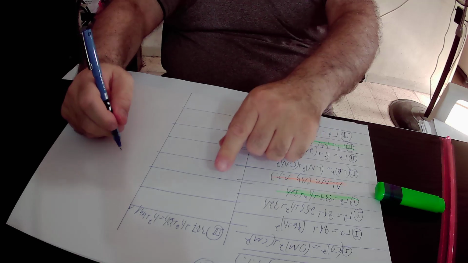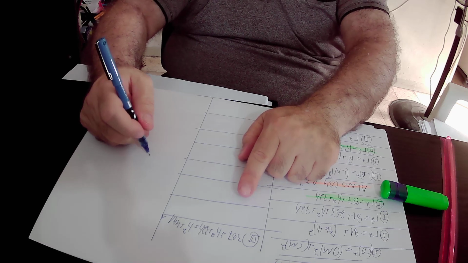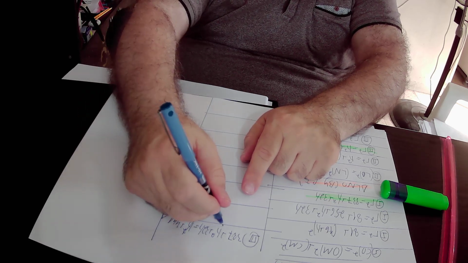So here we have h square on both sides of equation number 3. So h square will get cancelled.